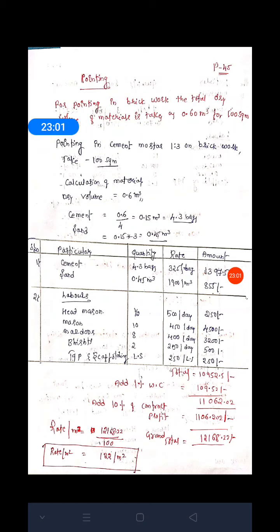After multiplying the quantity and rate, we get the total amount of the labors here, that is 250, 4,500, 3,200, 500 plus 250. Then we should add material cost and labor cost. After adding the material cost and labor cost, we get the total amount of around 10,952 rupees. And for this we need to add 1% of water charge. After adding the 1% of water charge, we get the total amount of 11,062 rupees. And for this again we need to add 10% of the contractor profit or head work here.